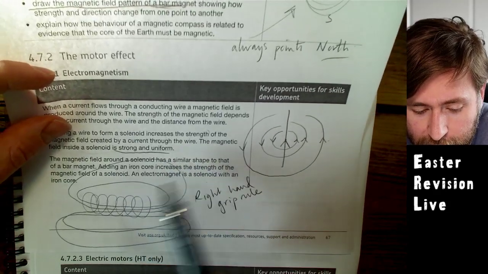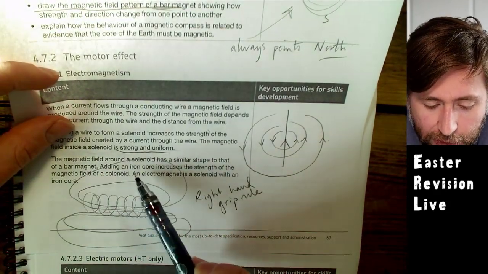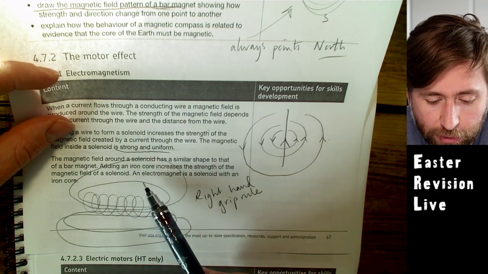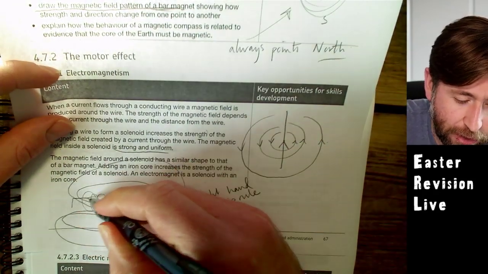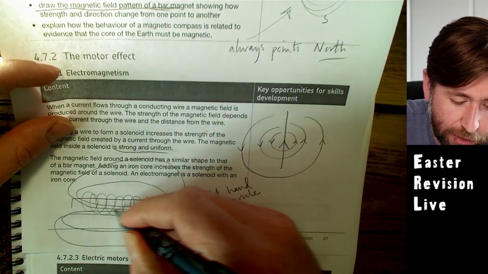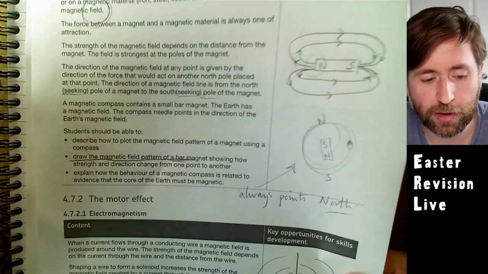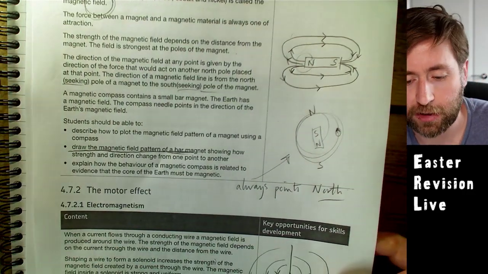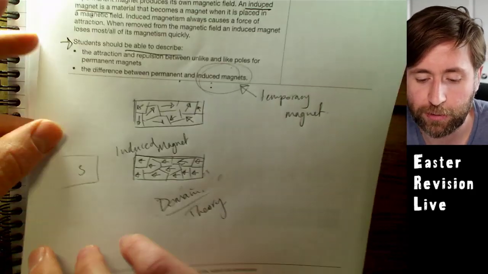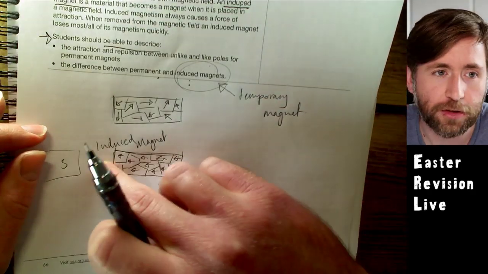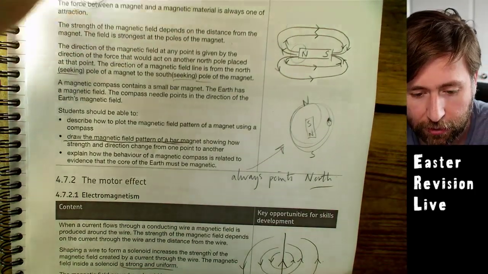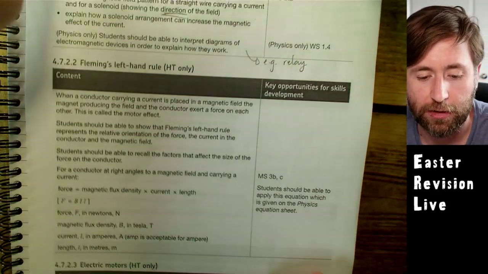The magnetic field around a solenoid is a similar shape to that of a bar magnet. Adding an iron core increases the strength of the magnetic field around a solenoid. So if you add an iron core in the centre of that, then you get double the effect, because you also get the effect of all of those magnetic domains joining up from the last bit. It lines those up and they add to the magnetism overall, and you get the electromagnetic effect as well. So it amplifies the field.